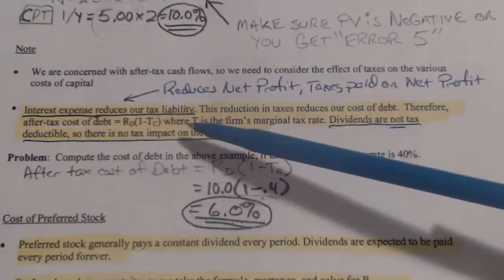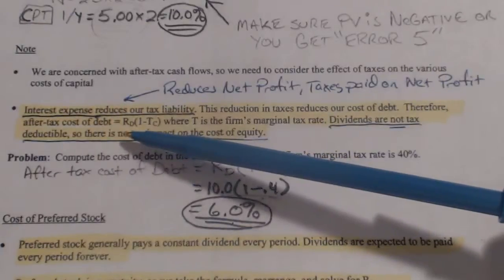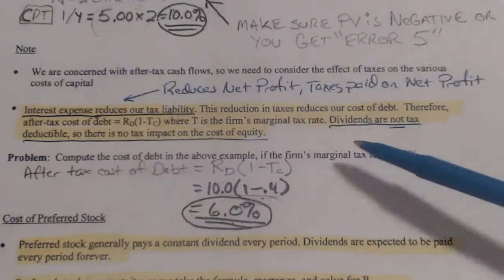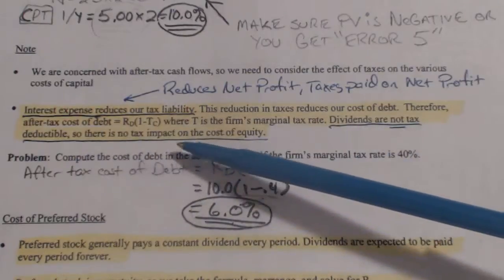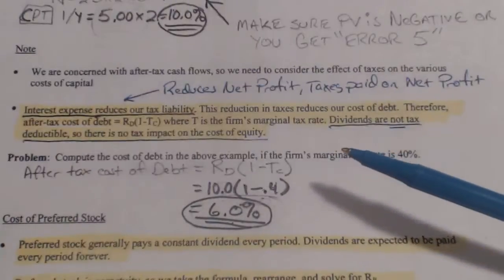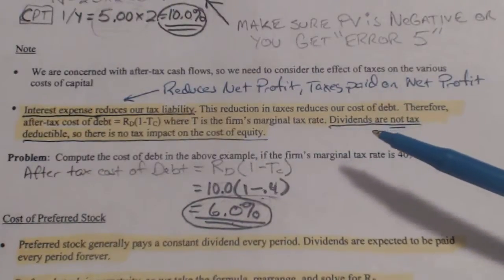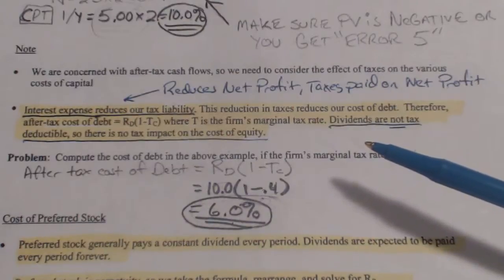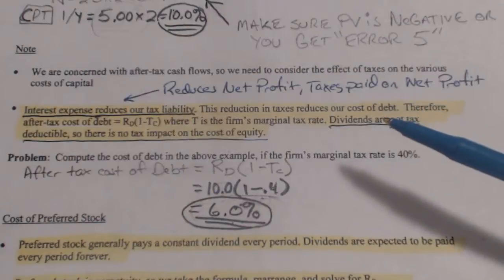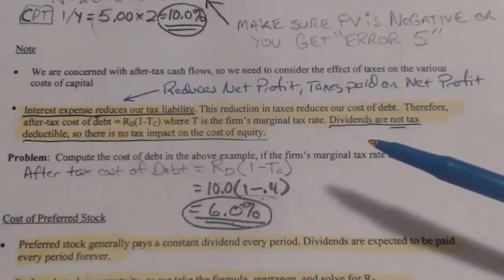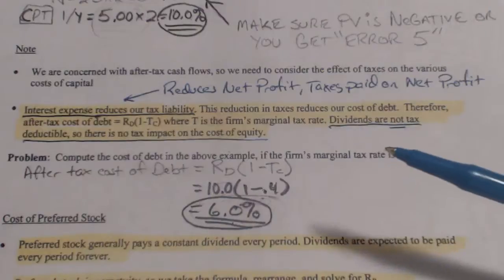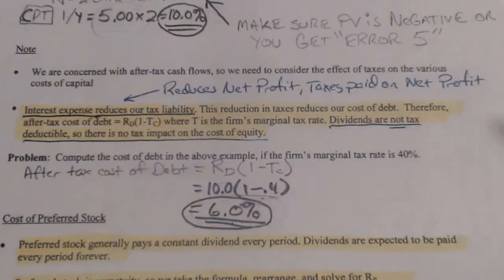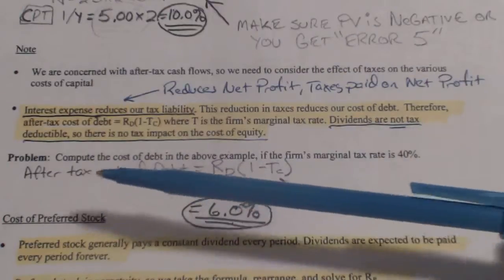So that's how you figure out the after-tax cost of debt, RD times 1 minus T, which is the tax rate. Dividends are not tax deductible, so there is no tax impact. That's dividends on common stock, and that's dividends on preferred stock. They are not tax deductible. So if they say something about figuring out the after-tax cost of dividends, preferred or common, there is no after-tax. It's all the same. There's no tax deductibility to dividends because they're considered a return of capital to the owner.